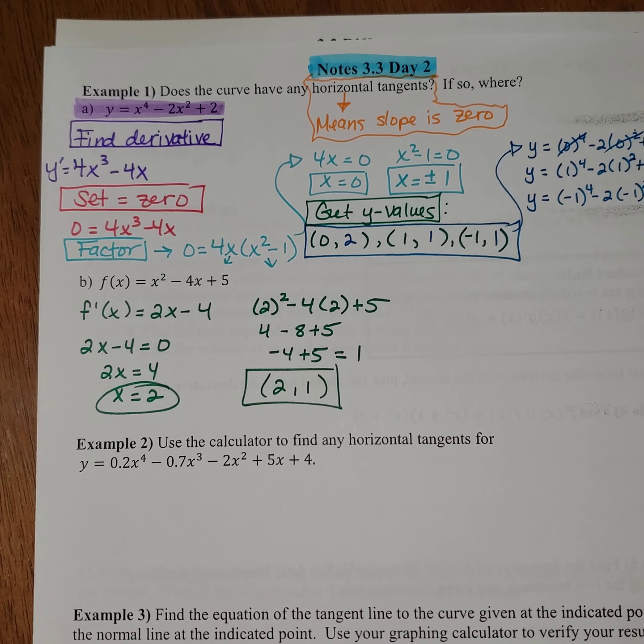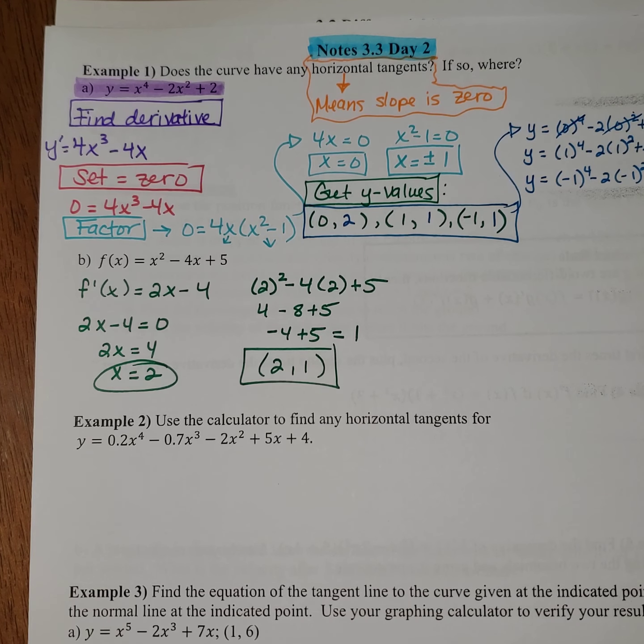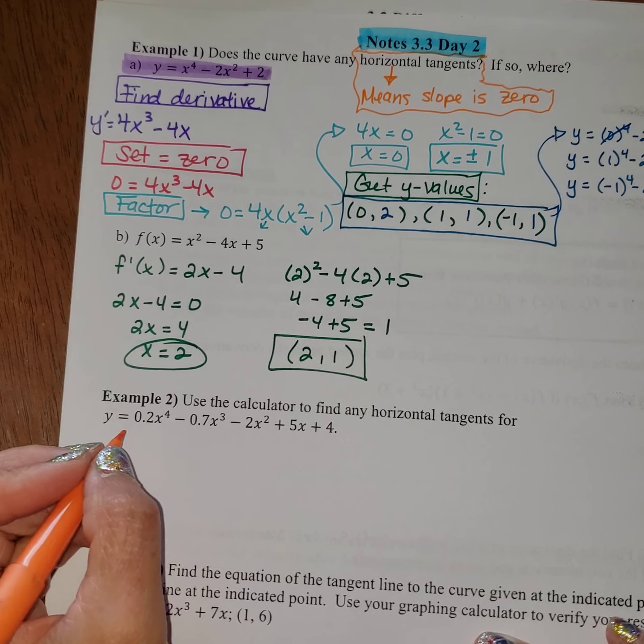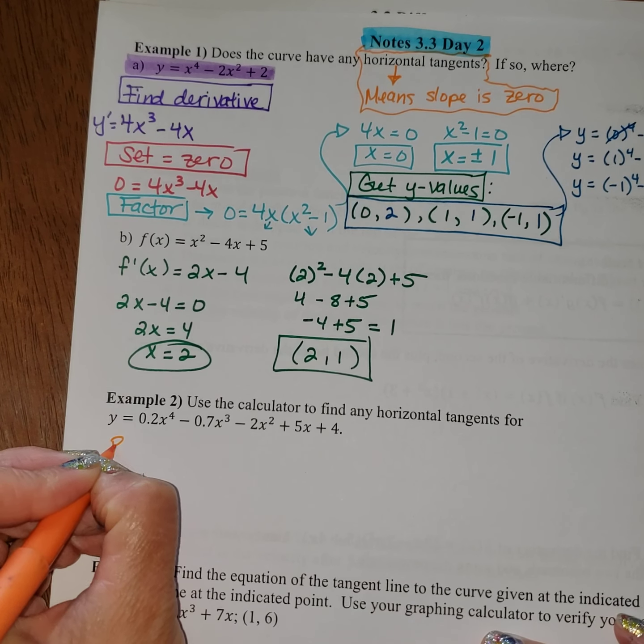All right, example 2 says use the calculator to find any horizontal tangents for y equals 0.2 x to the 4th minus 0.7 x to the 3rd minus 2x squared plus 5x plus 4. Whew, that's a long line. Okay, so I'm going to pull out my calculator and we're going to do this, okay? And I'm going to give you guys some notes to write down for your notes.